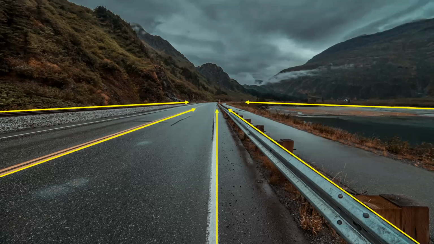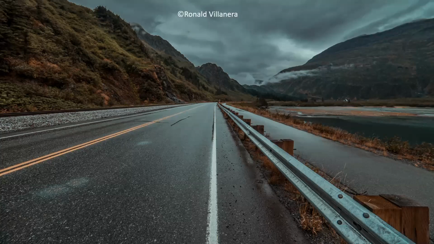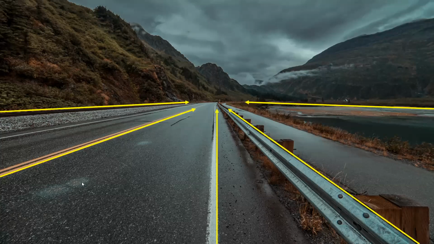Hindi ko sure, pero I'm always attracted to the lines eh, in giving that a story in terms of my photo. Kumbaga gusto ko laging nakadraw yung attention ng tao or ng subject ko doon sa subject ko through the lines. Yan. So, let me give you examples.